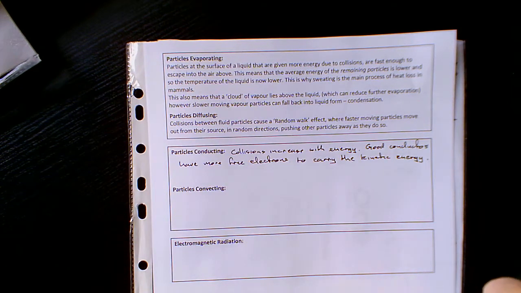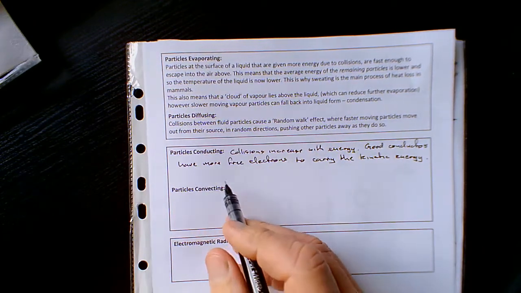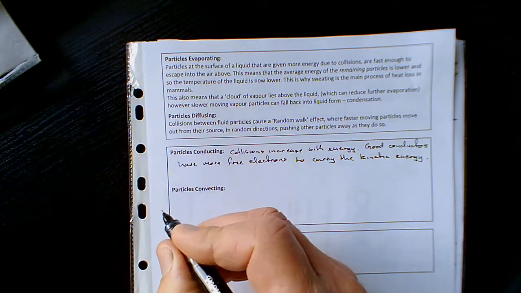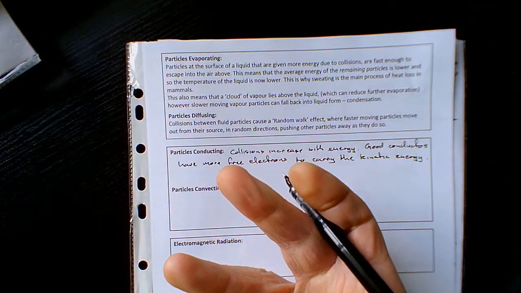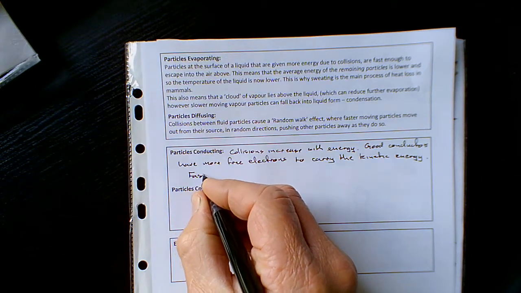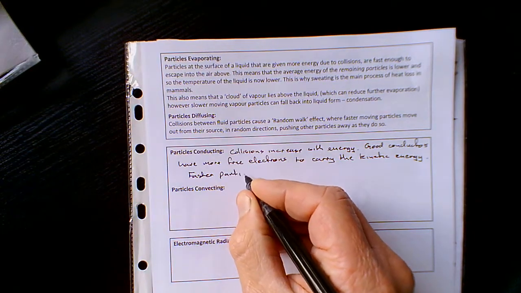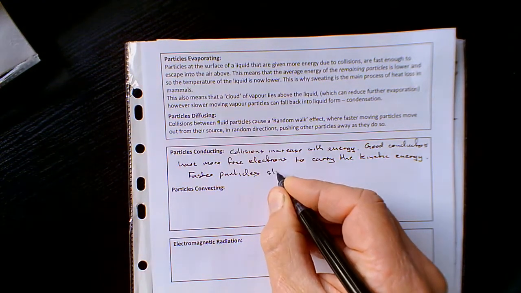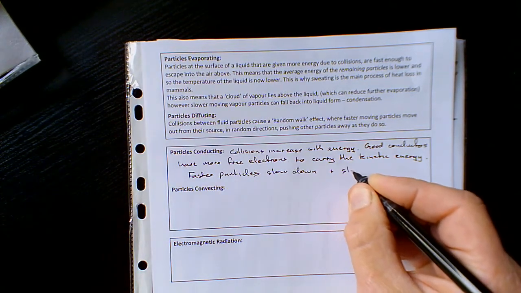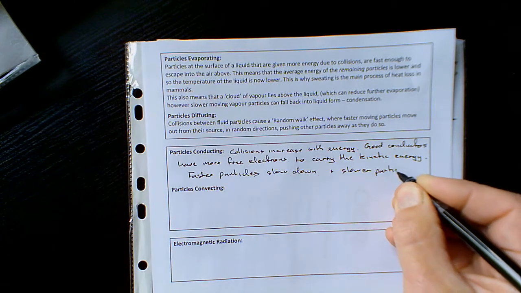However, the other thing to think about, hinted at back up here, is that when these collide, some particles will gain energy, some will lose. So what you end up with is that faster particles, i.e. the more energetic ones, will slow down, and slower particles speed up.